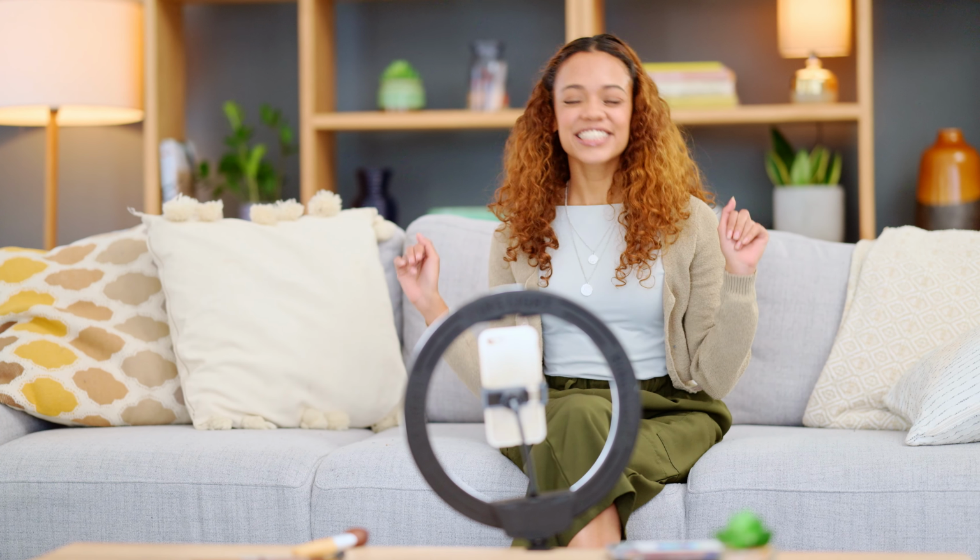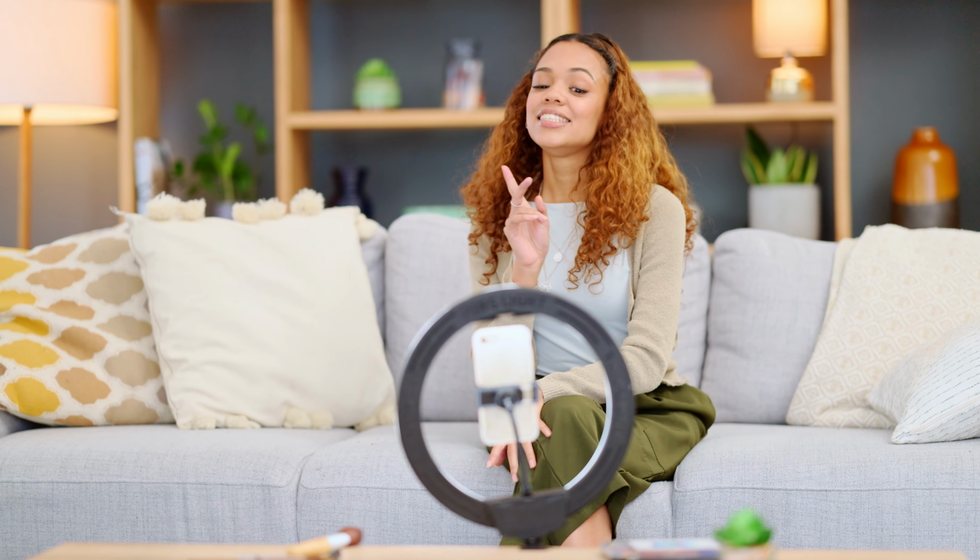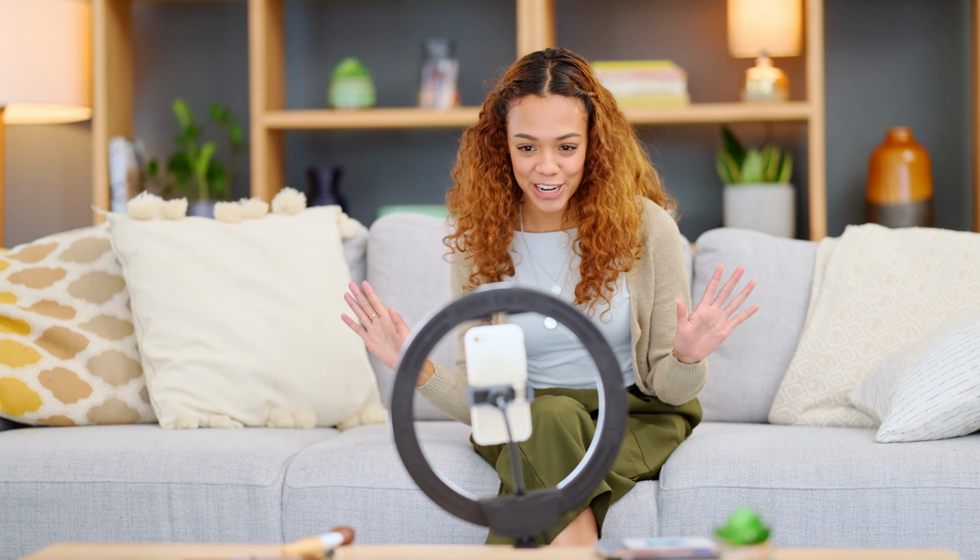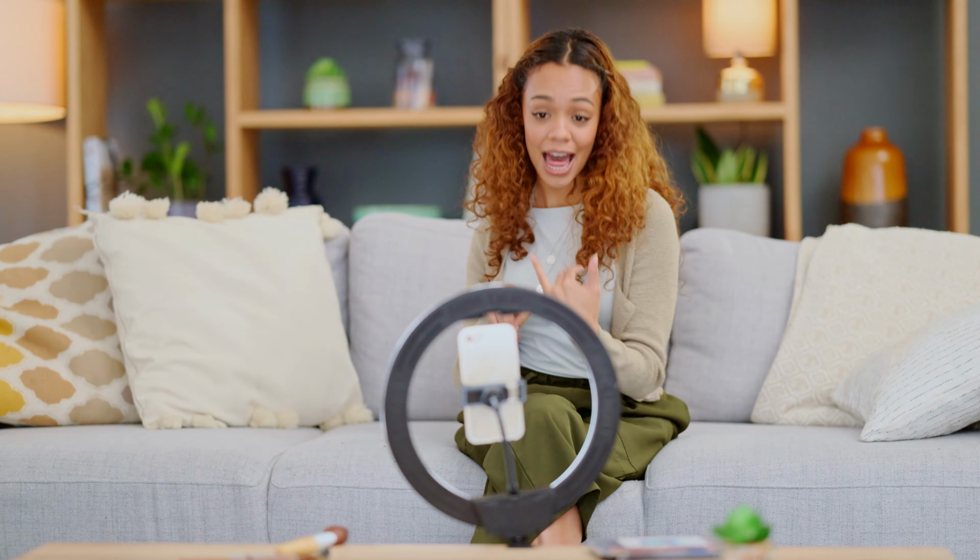I personally use one of these, and I'll share that as we go through this video. Alright, let's jump on the PC, and let's check out these free screen recorders.